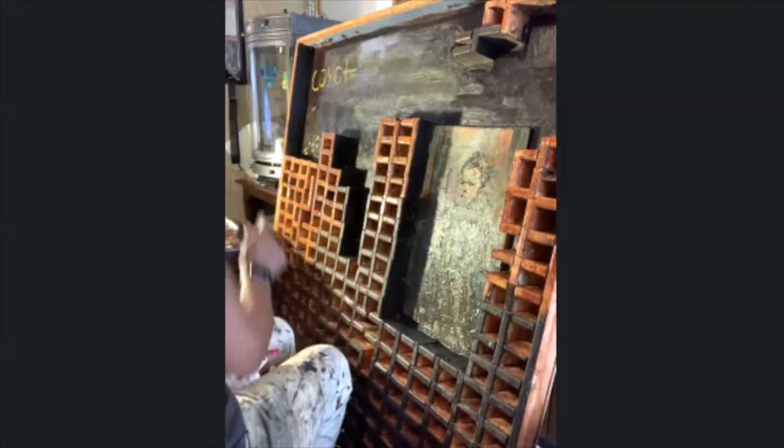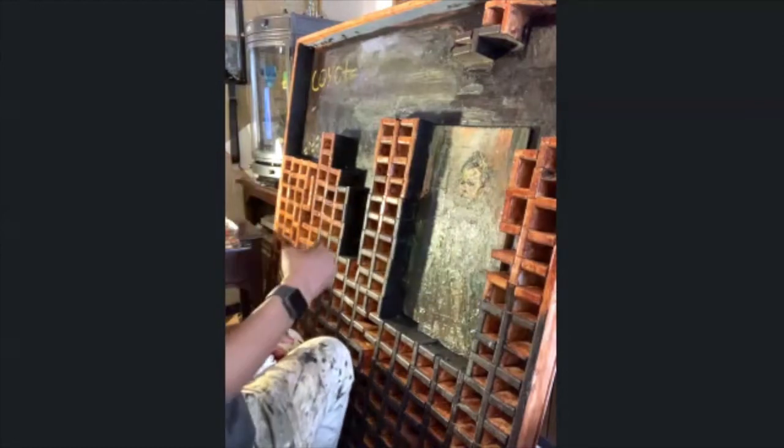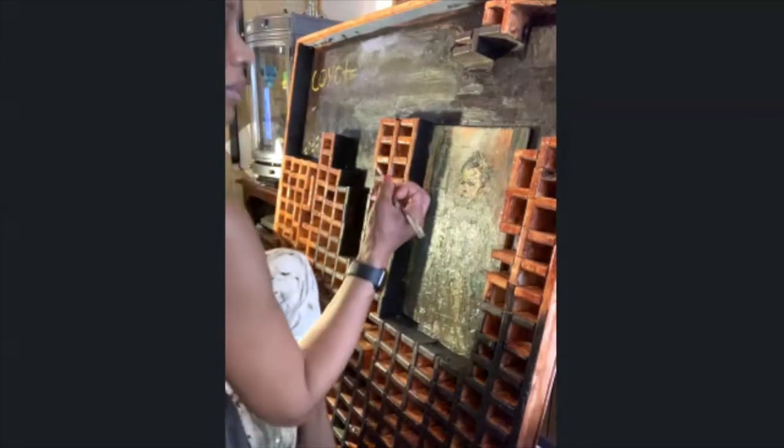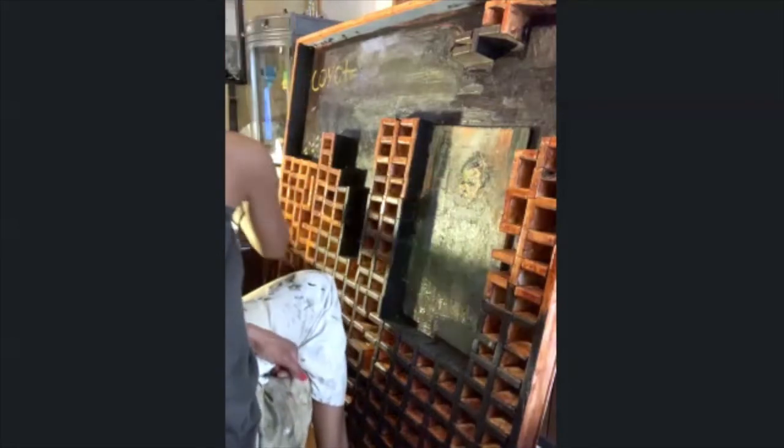And in this, I'm adding some titanium white to that same little ochre yellow and burnt sienna mixture. And I'm just going to lighten this area up a little bit more.